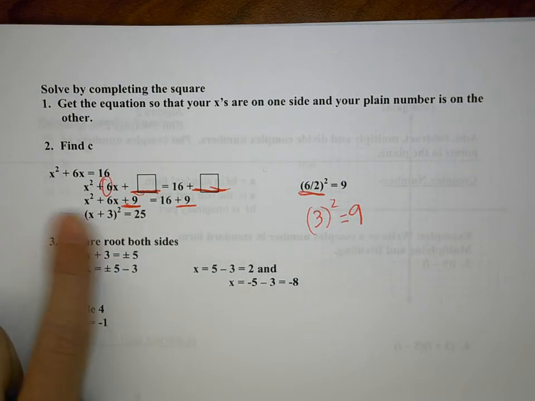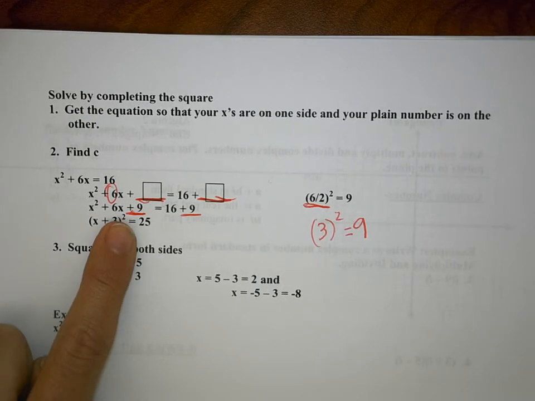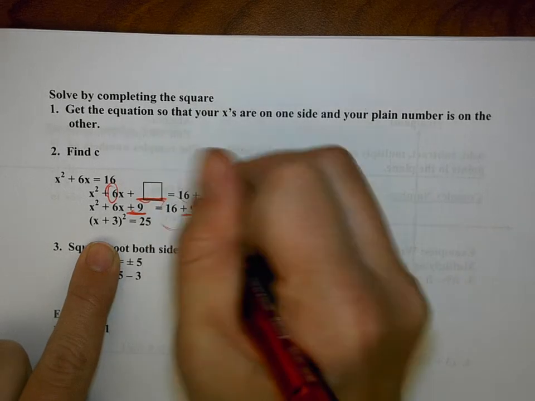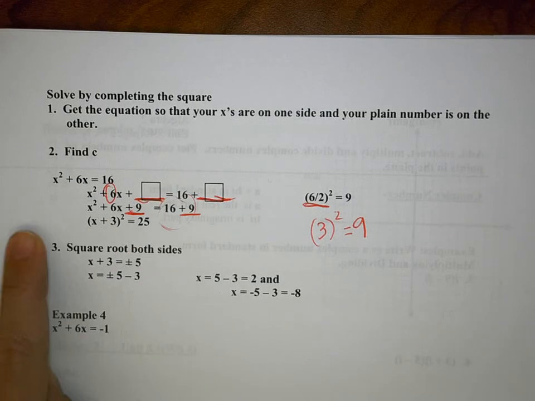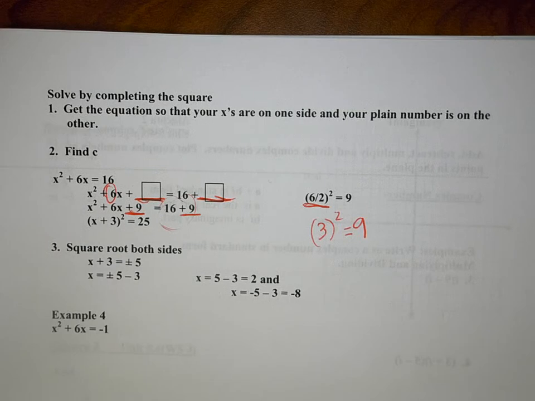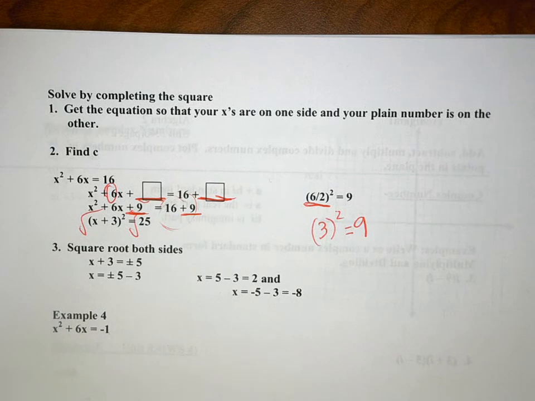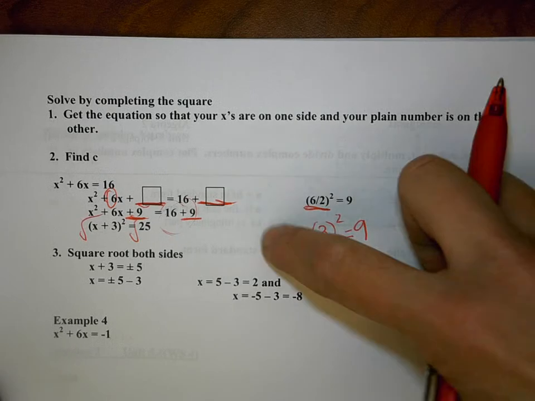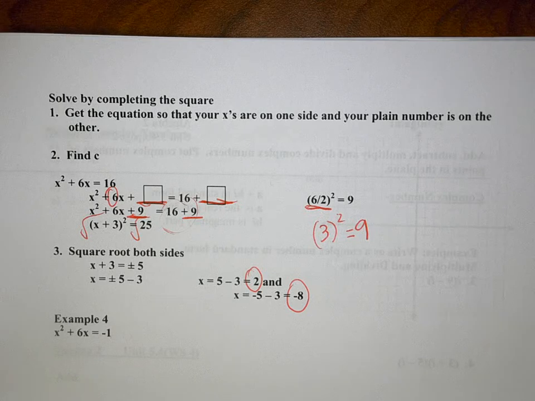So now this is kind of already done for you. Then we write x squared plus 6x plus 9. That perfect square is x plus 3 squared. And then we simplify this. 16 plus 9 is 25. And then remember at this point, now that we have the square by itself, we square root both sides, right? We get x plus 3 equals plus or minus 5. And then you make your two equations to get the two answers, which in this case are 2 and negative 8. So now we're going to do that on examples 4 and 5, which is pretty easy.